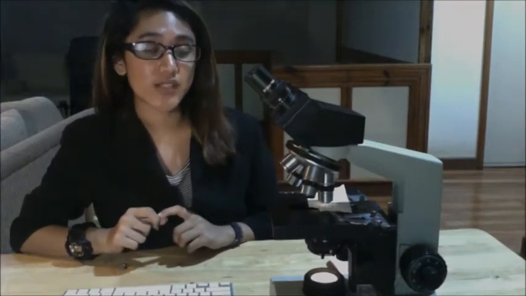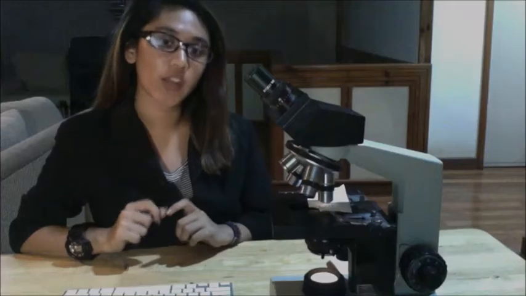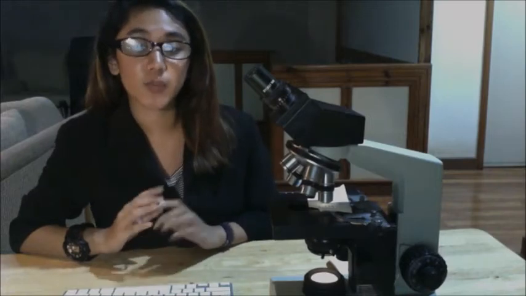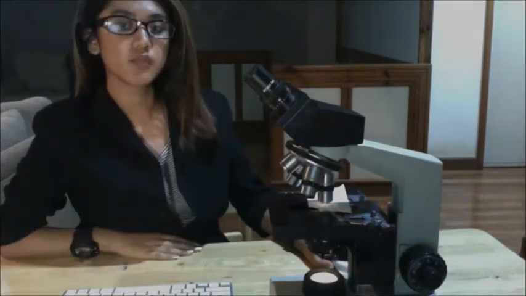So after doing all that, we are now ready to discuss the 100x or your oil immersion lens. So what do you think is special about this objective? It is special and different from the rest of the objectives because it requires the use of oil between the slide and the lens. So why is there a need for us to put oil between the slide and the lens? It would allow more light to be gathered by the objective lens.